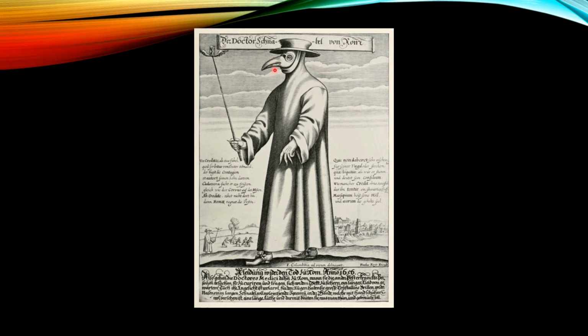So this is not empty, it actually contains something nice smelling, because it was believed that it may reduce the risk of getting the disease. The idea that you could contract diseases because of foul smelling air has something to do with a theory called the miasma theory.